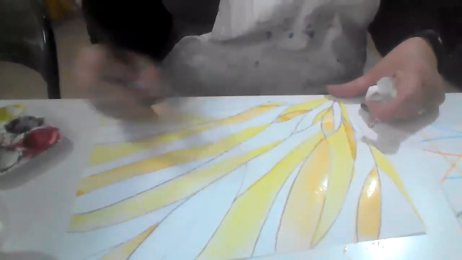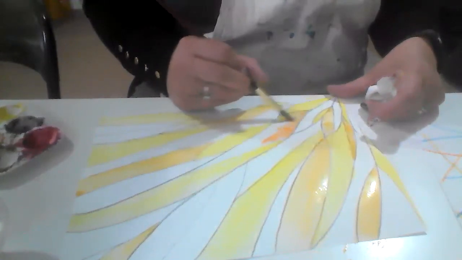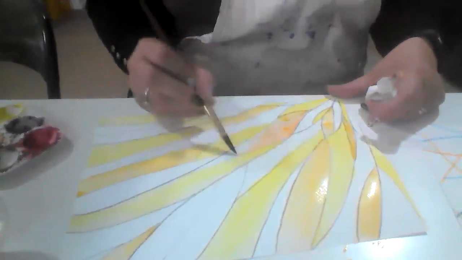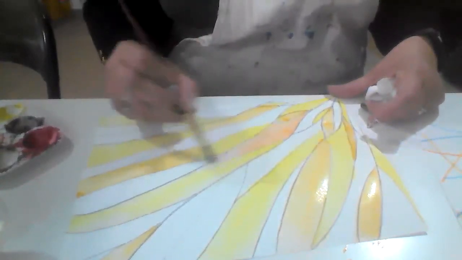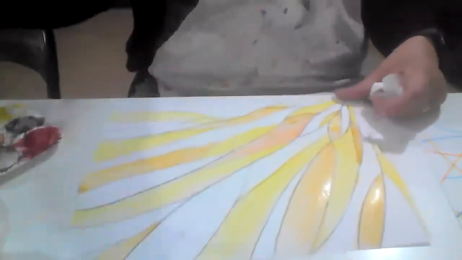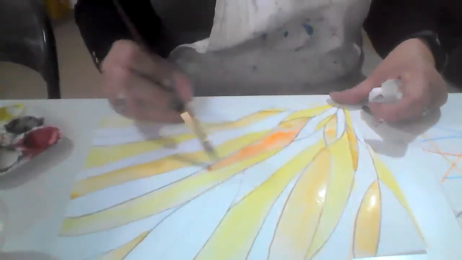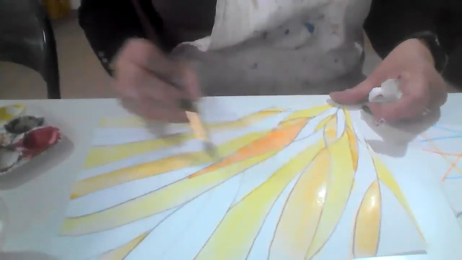Okay, this is becoming very exciting. So I'm gonna use orange here. And yes, I do hope I have enough water so that the brush strokes cannot be seen. Yes, that's good. I think I need a little bit more pigment as well. Let me just do that.